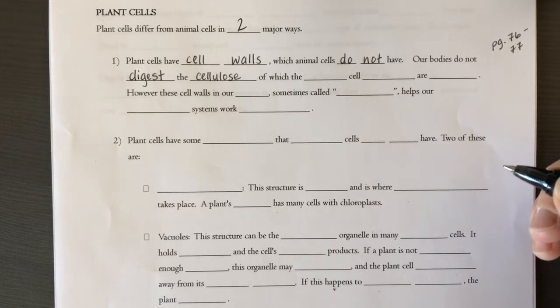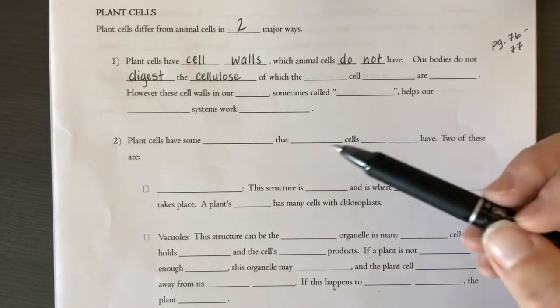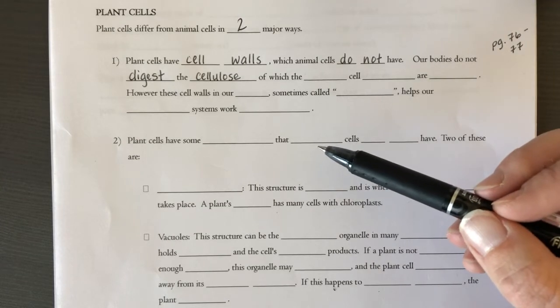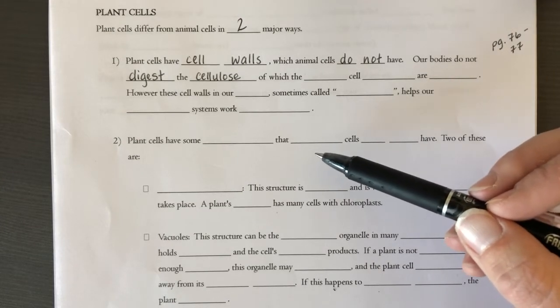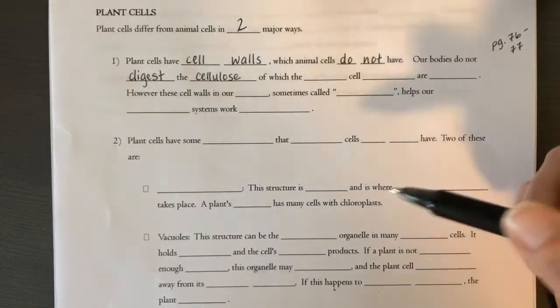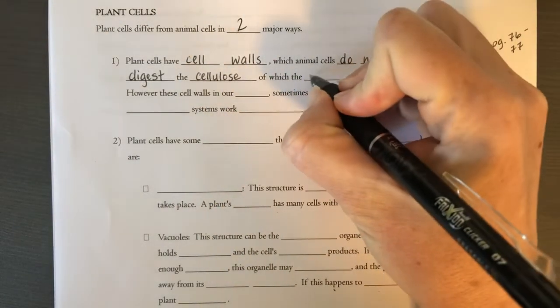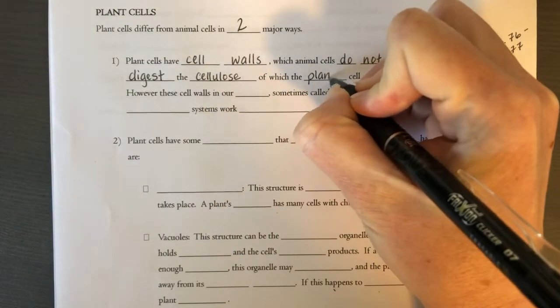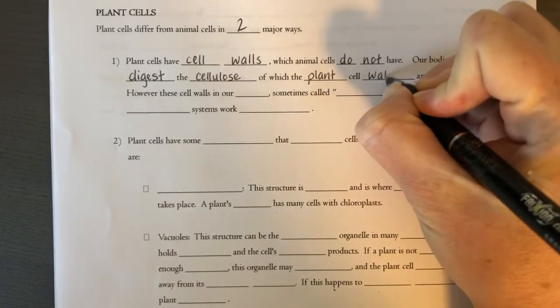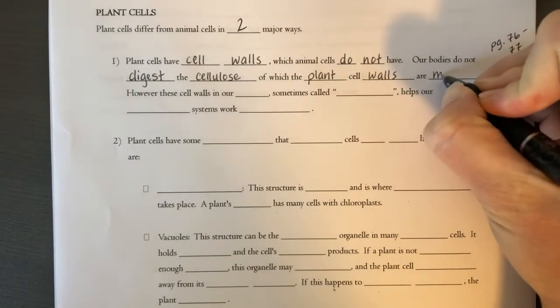But termites make an enzyme in their belly that allows them to actually digest cellulose, and so they can eat it for nutritional value. But when we eat cellulose, so let's go back to that piece of celery. You eat the celery, you chew it up, but you can't digest that cellulose of which the plant cell walls are made.